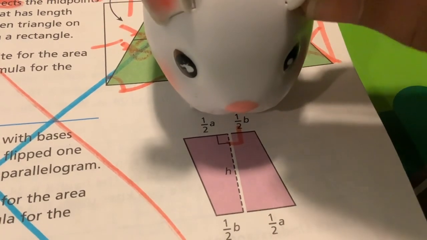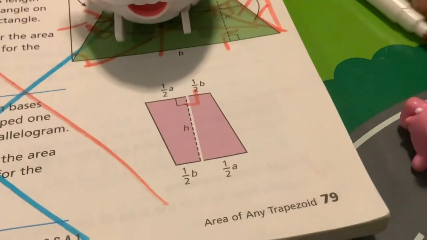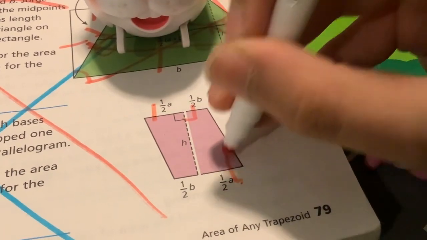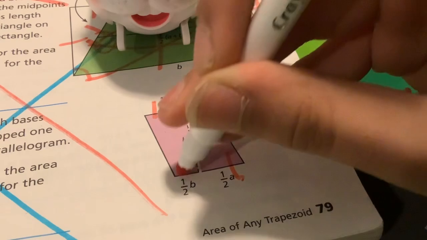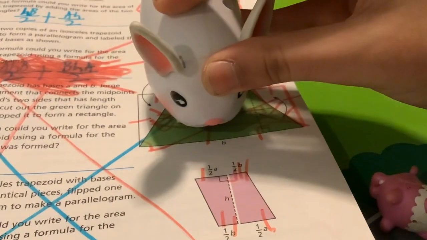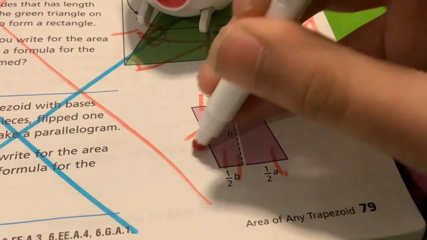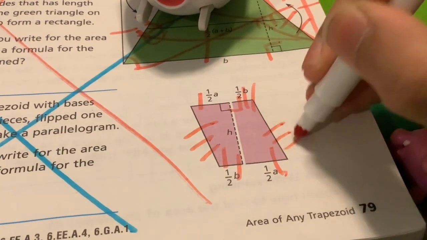All right, Angle. Very interesting. Wait a second. And if this is equal, which means this is behind two.